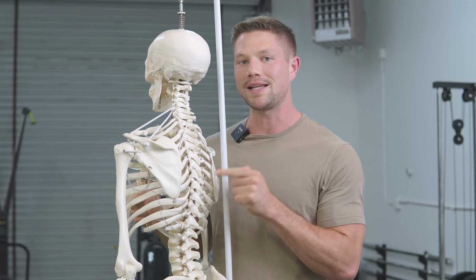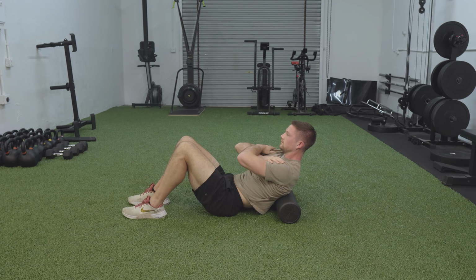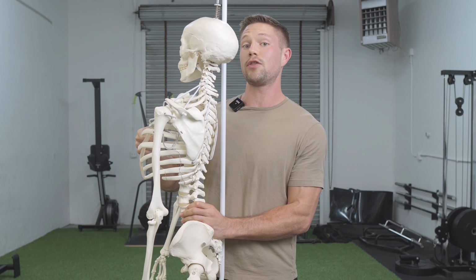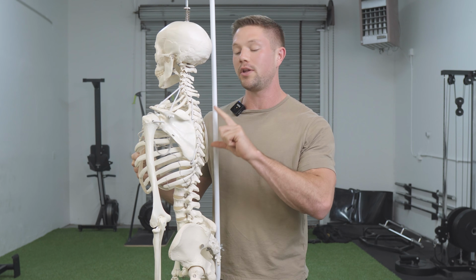When people try to improve thoracic spine mobility, they oftentimes make the mistake of focusing on thoracic extension, or the ability to get the spine more upright. And while there's nothing inherently wrong with improving thoracic extension, people can get way better results doing other things to improve mobility in this area.